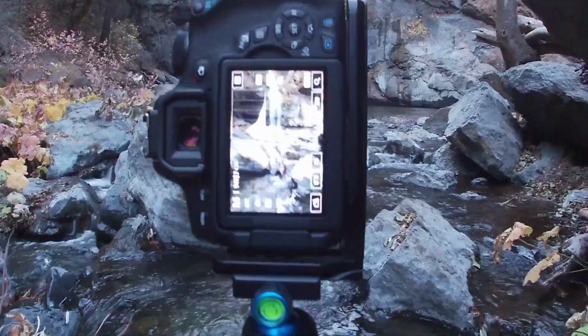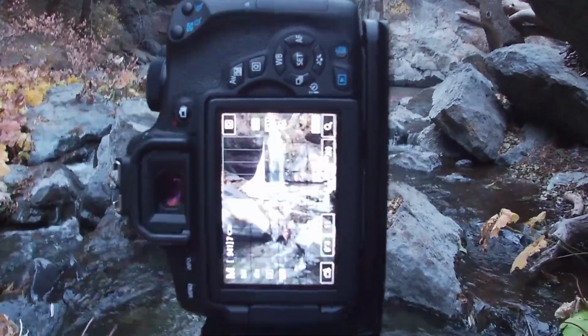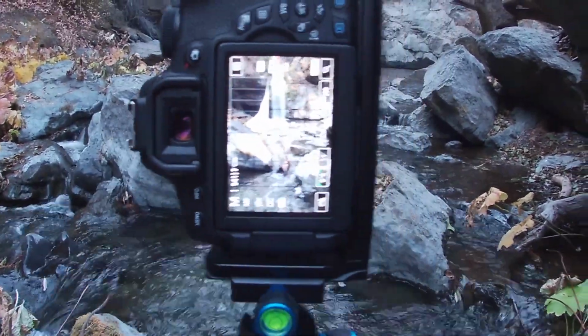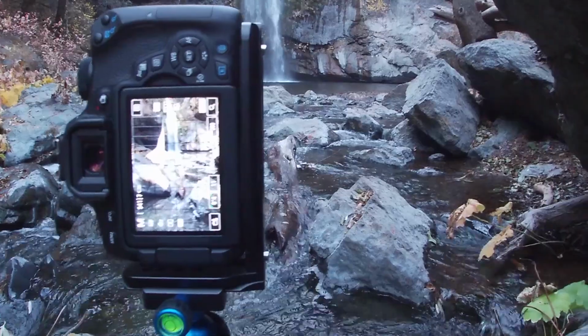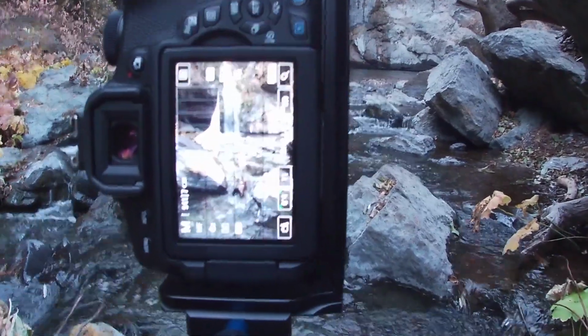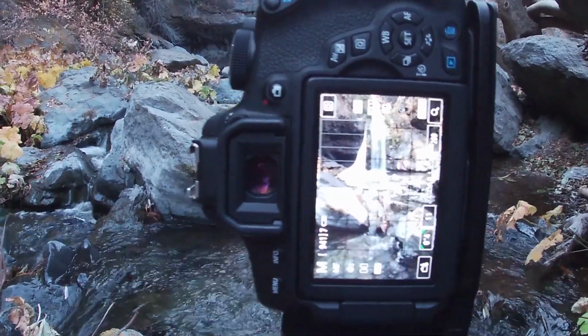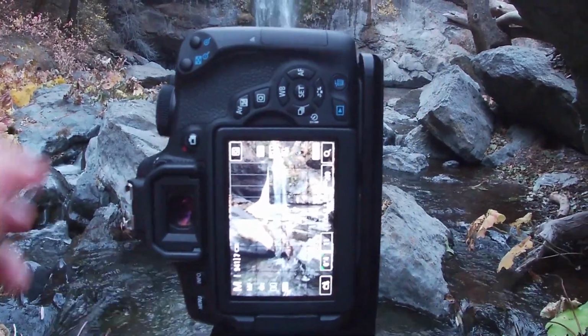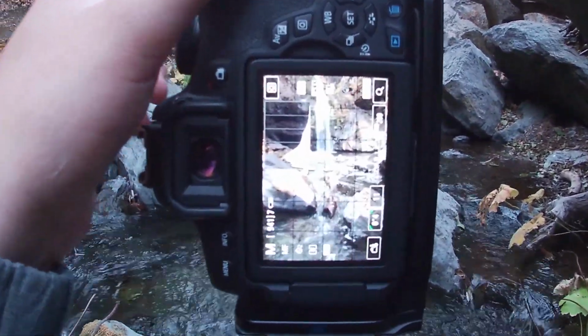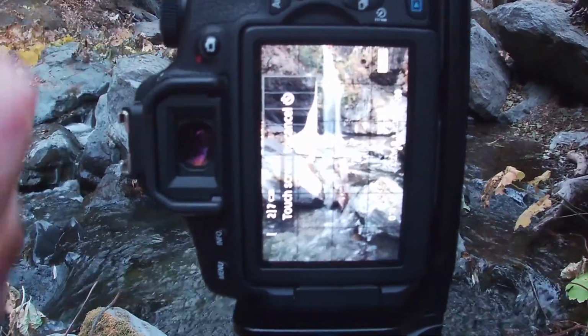All right, so I don't know if you can see that, but I settled on about half a second at f11 and ISO 200, because we're slowly losing the light. So I took a few shots already, but I'll take one again.